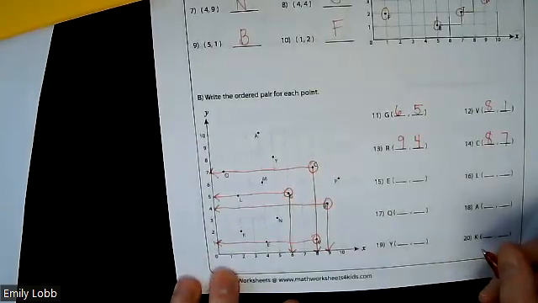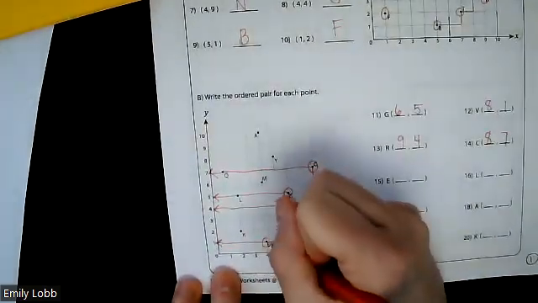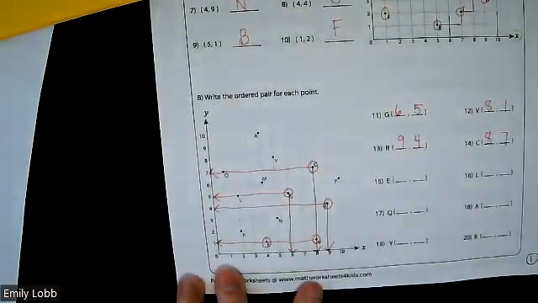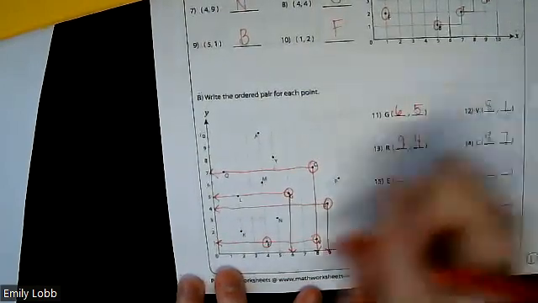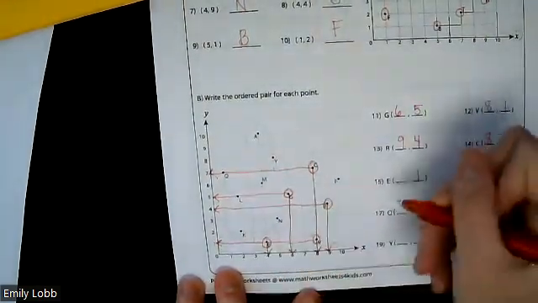E, where is E? Right here. So that is the same y value as V. So our V y value was 1. And our x value is 4 here.